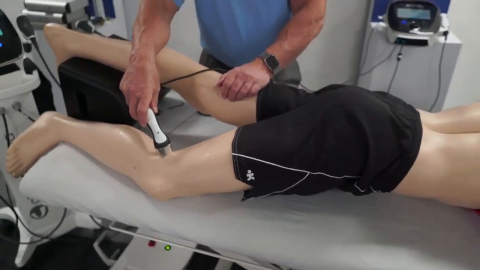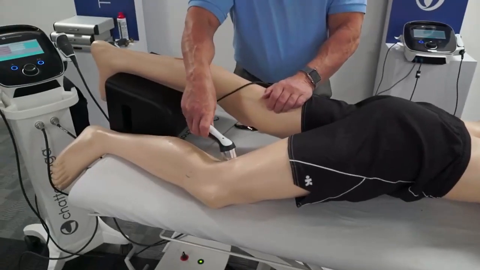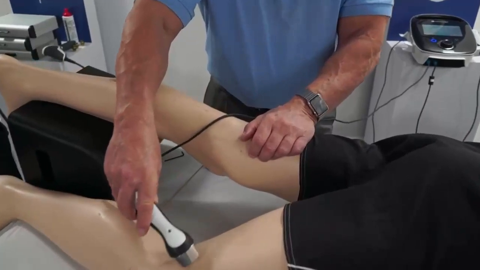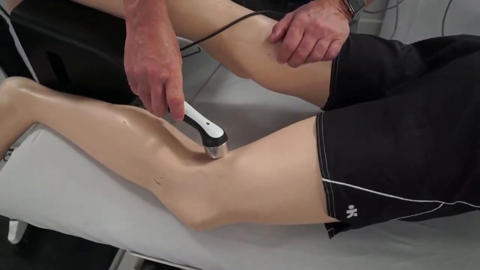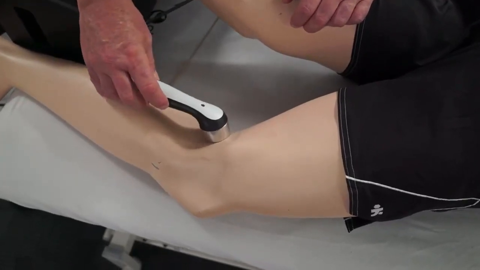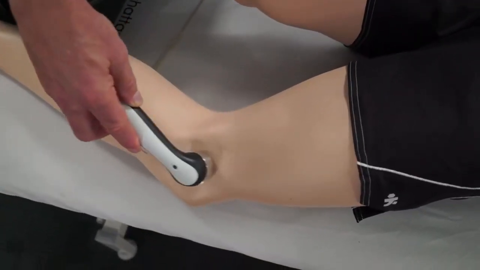The alternative is you can cover the whole area, but make sure that you keep it moving over that whole area up and down using a scanning technique so you don't miss any of the affected area.